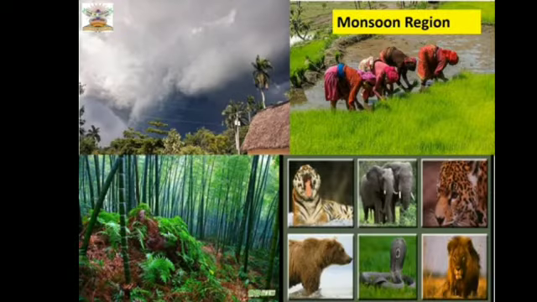Agriculture is known as primary occupation. So it doesn't mean only agriculture is the primary occupation, students, but apart from agriculture, it can also be fishing, hunting, or other occupations as well.